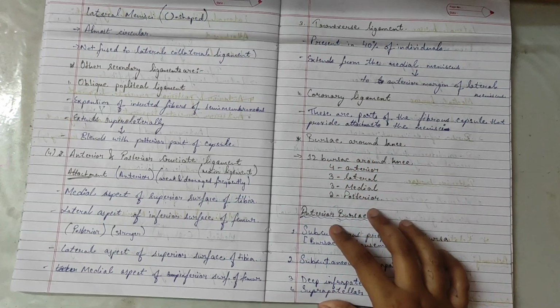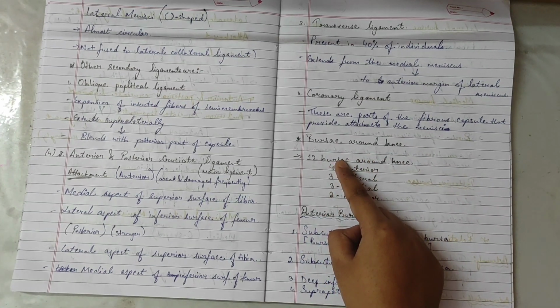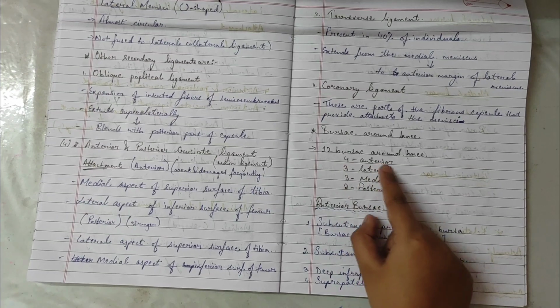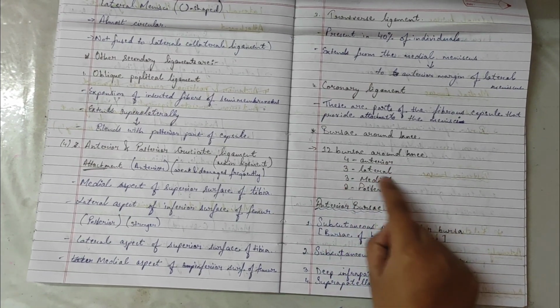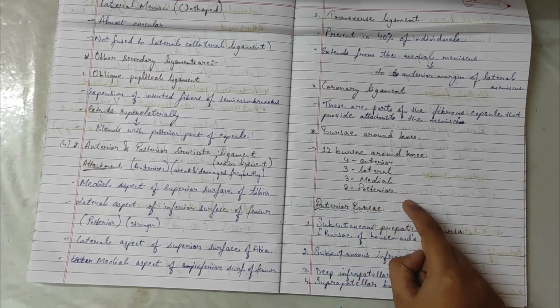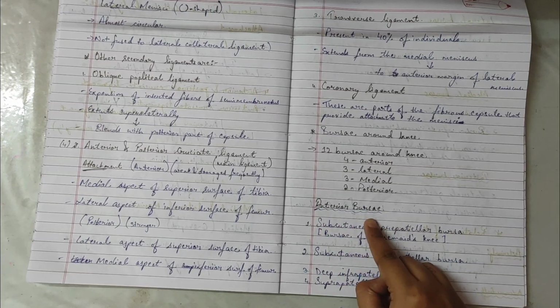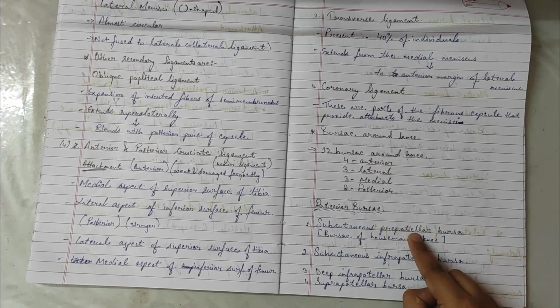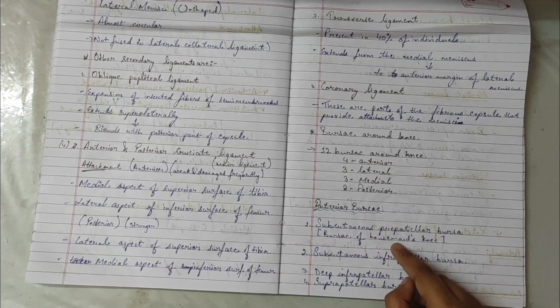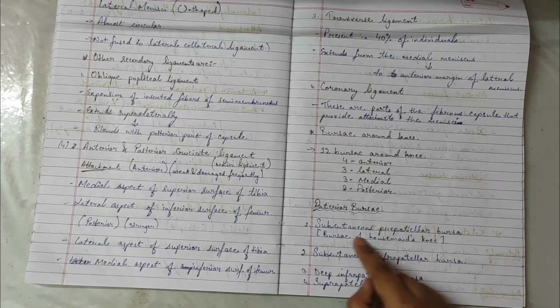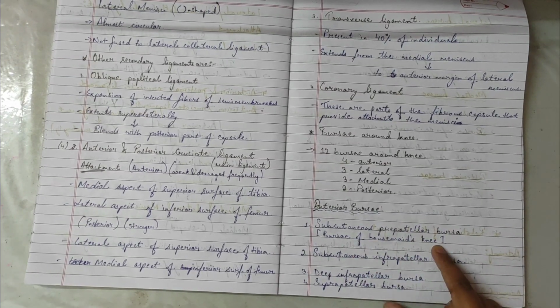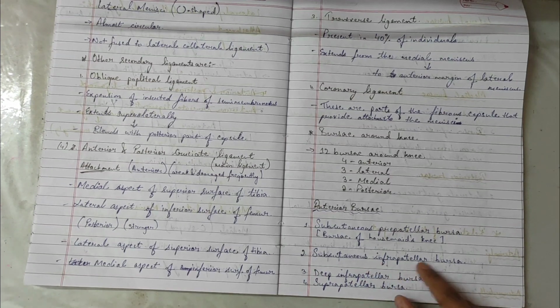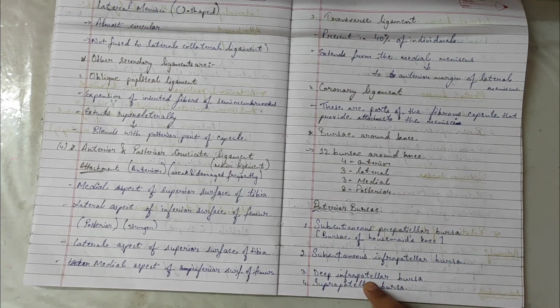Bursae around knee joint. There are 12 bursae around knee joint: 4 anterior bursae, 3 lateral bursae, 3 medial bursae and 2 posterior bursae. First, anterior bursae. Subcutaneous prepatellar bursa, also known as bursa of housemaid's knee, and this is an important MCQ question. Subcutaneous infrapatellar bursa, deep infrapatellar bursa, suprapatellar bursa.